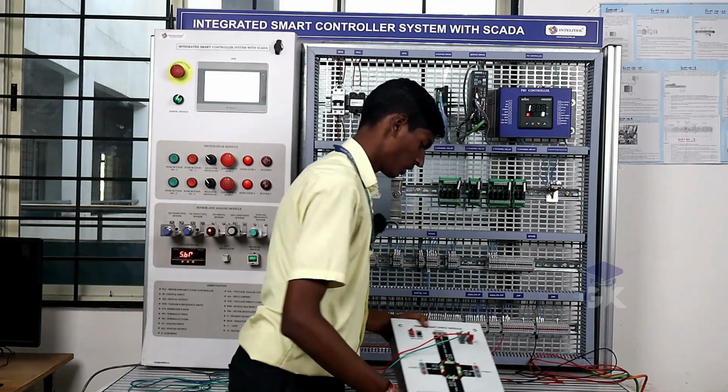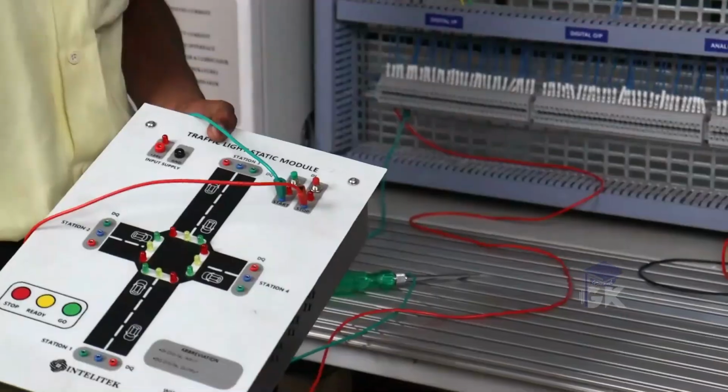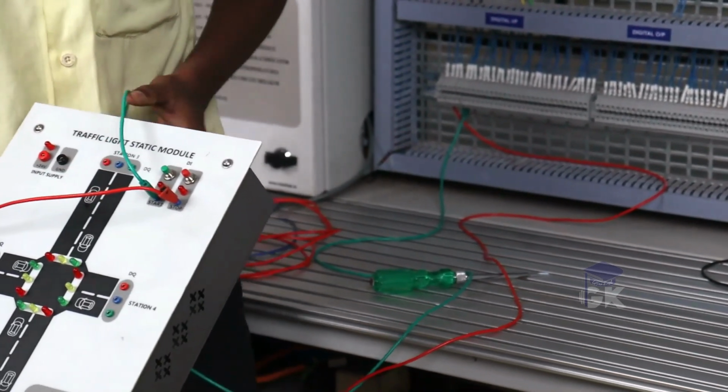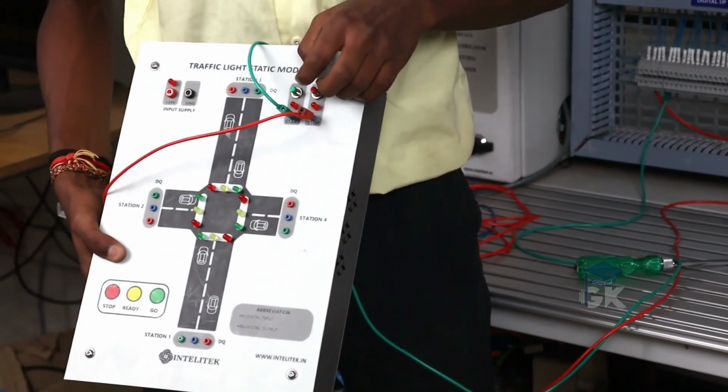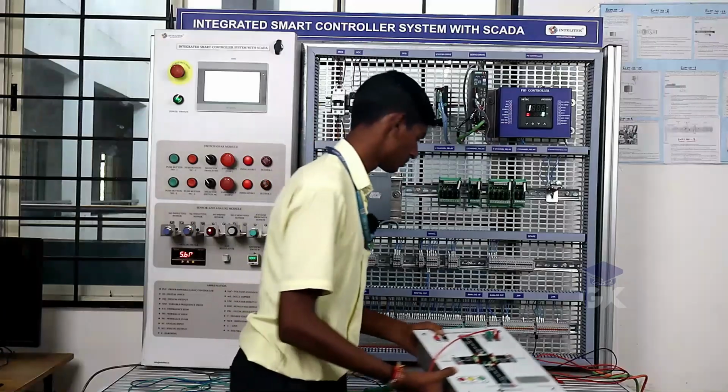So I have used a green patch cord for start button and a red patch cord for stop button. As you can see here, they have even mentioned green for start and red for stop. So please follow these steps.